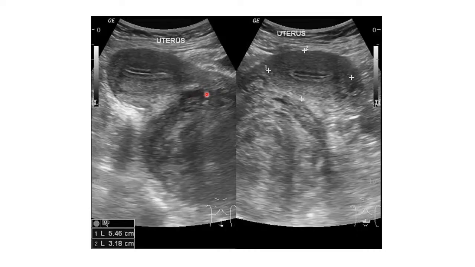So again, you can see here, this is a very giant fibroid there, and you can see the uterus there, you can see the endometrial lining there, you can see that there is a distinction between the two. So this is again a wandering fibroid or a parasitic leiomyoma, because it has lost its connection to the rest of the uterus.